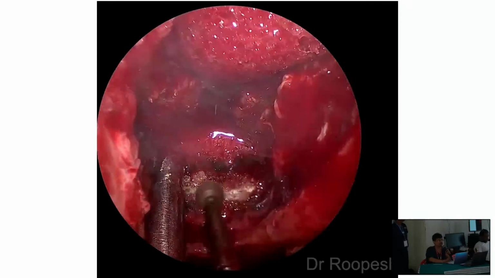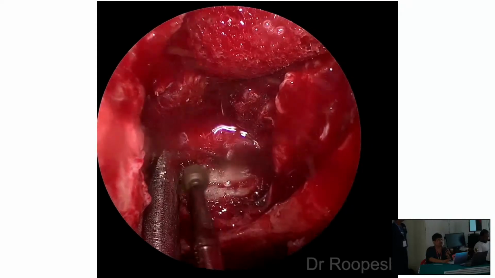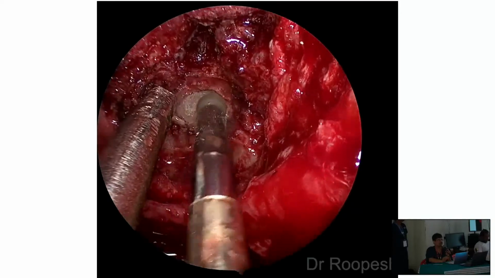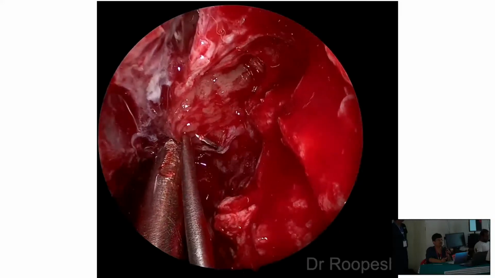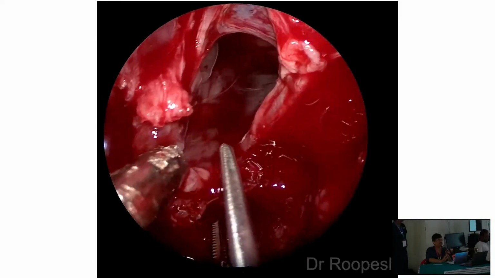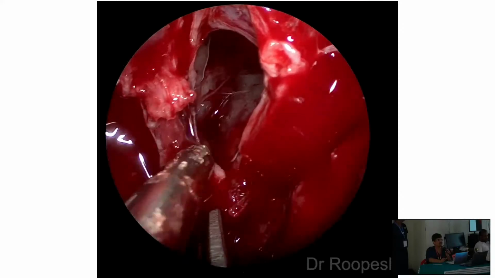You clear these tumors, the parapharyngeal ones. There is the odontoid drilling endoscopically. Because the tumor has gone behind the odontoid, you have to remove the C1 arch and the odontoid process so that you can have exposure. Here you see this is a mixed tumor, soft to firm. Some tumors are firm, some tumors are soft.